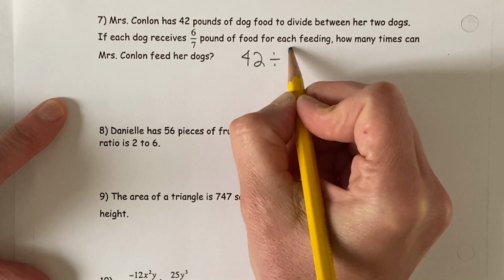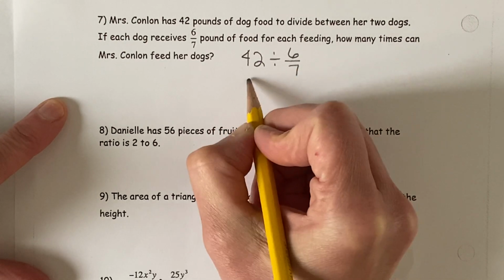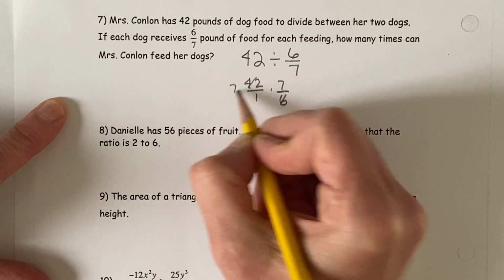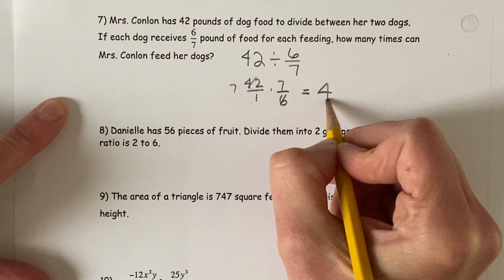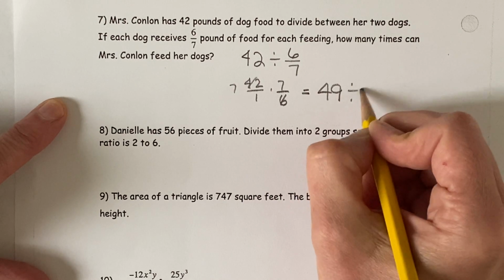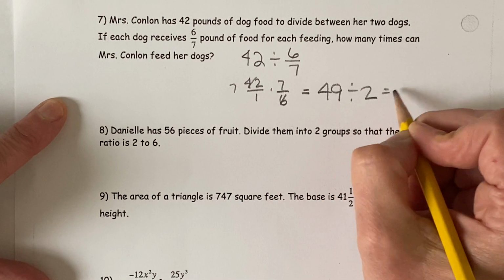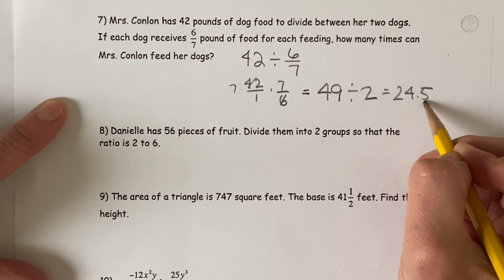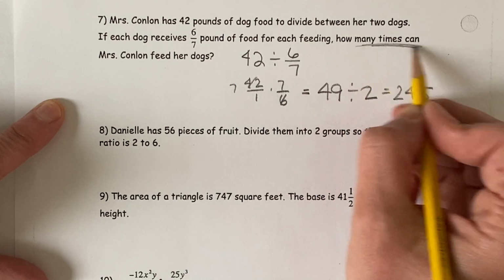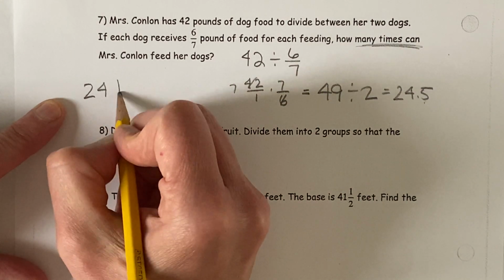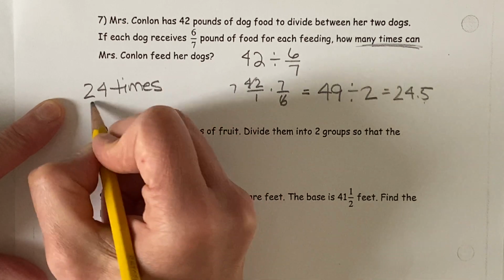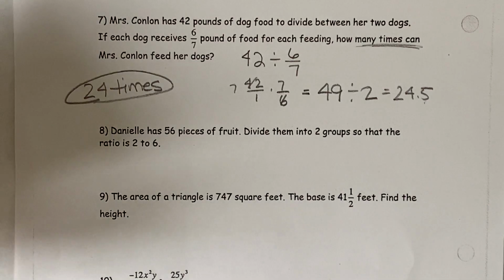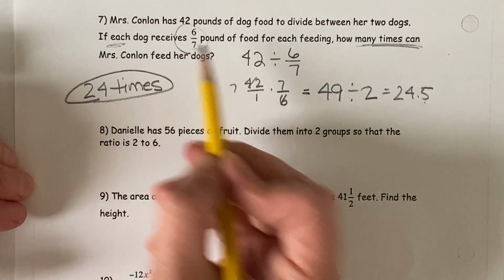I'm gonna first feed 1 dog, right? But then I have to split that in half because I have 2 dogs. So I can't feed half a dog or half a day. So I'm going to say that I could feed my dogs 24 times. Okay, because don't forget, I'm double feeding them, and each dog received that much.